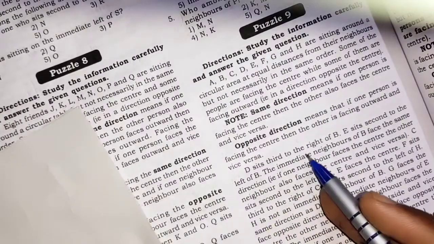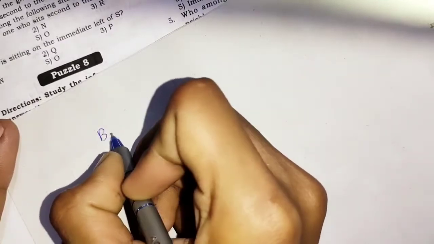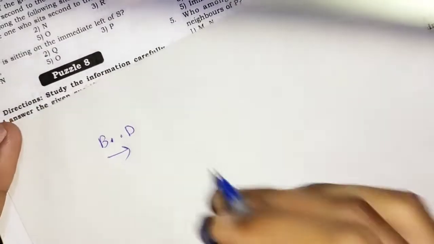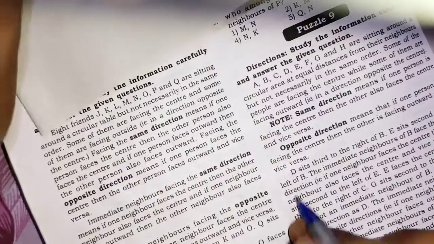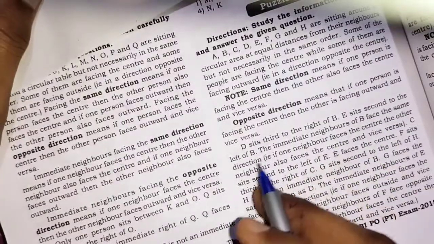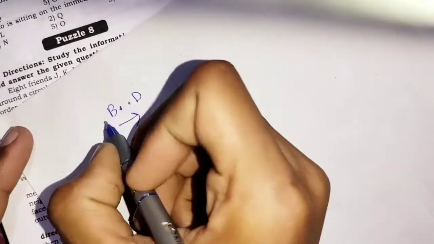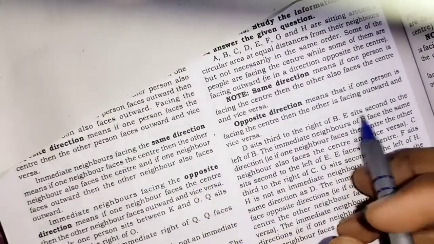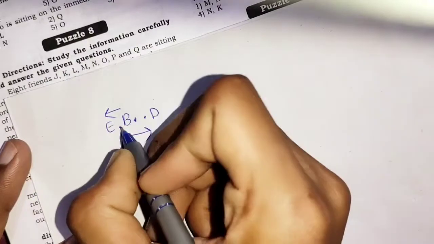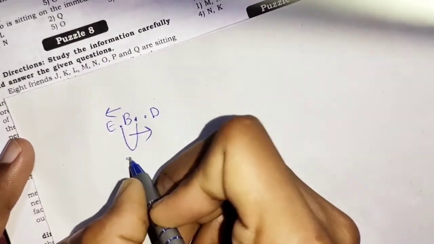So here first, D sits third to the right of B. E sits second to the left of B. The immediate neighbors of B face the same direction.